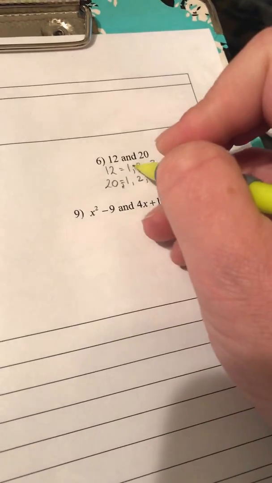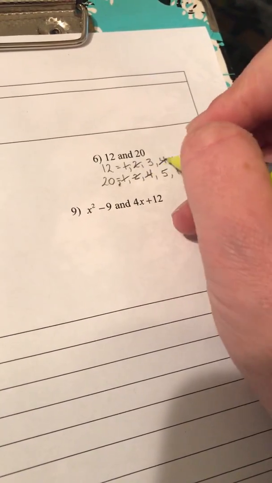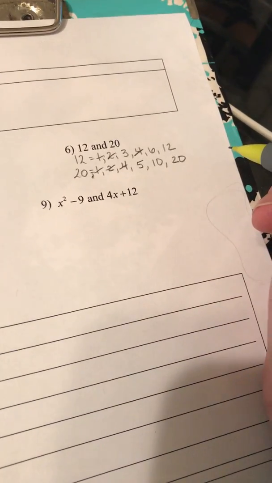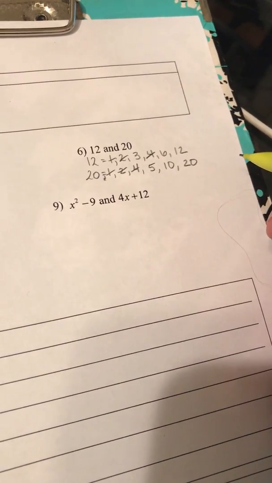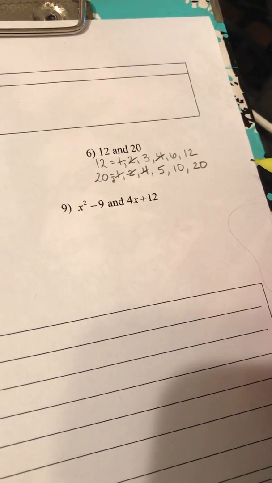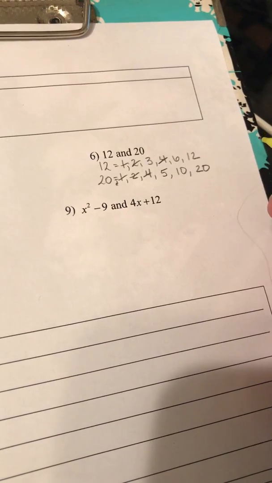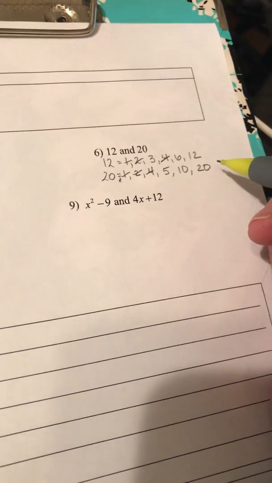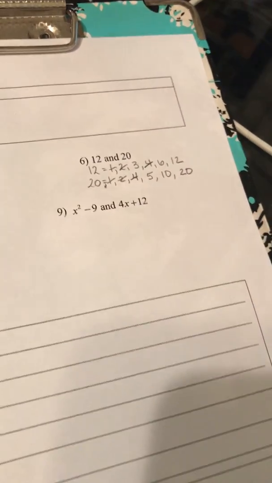Okay, things they have in common: 1, 2, 4. Anything else? I don't think so. So we have to multiply all those together, and that's going to give you your LCM. We've got 5 times 3, which is 15, and I'll let you guys multiply that. For sake of time and my child in the background, I'm going to move on.